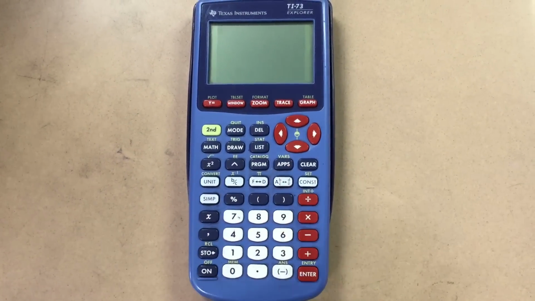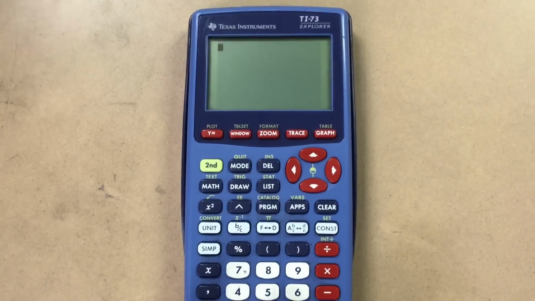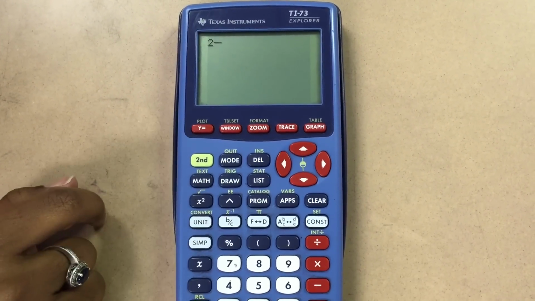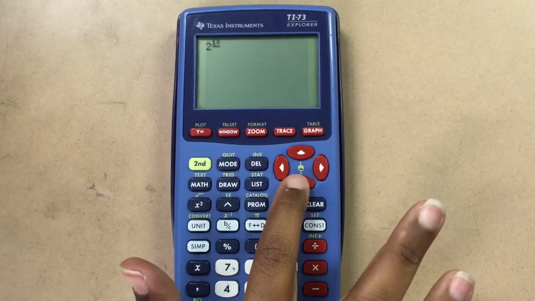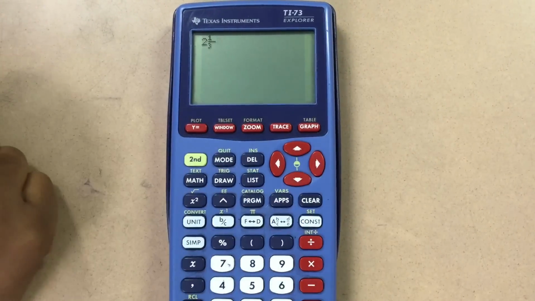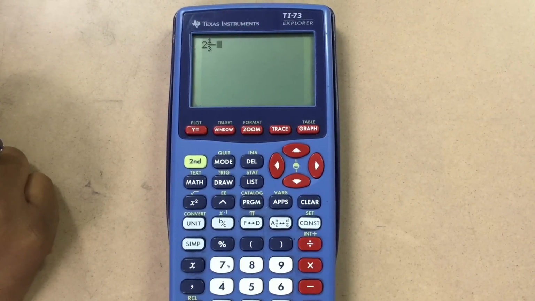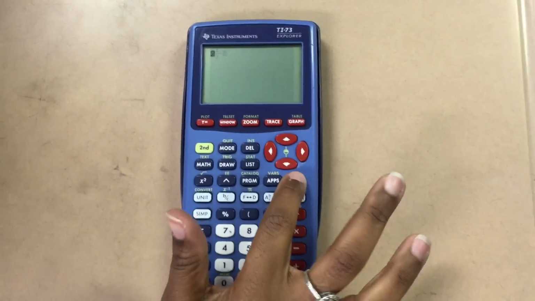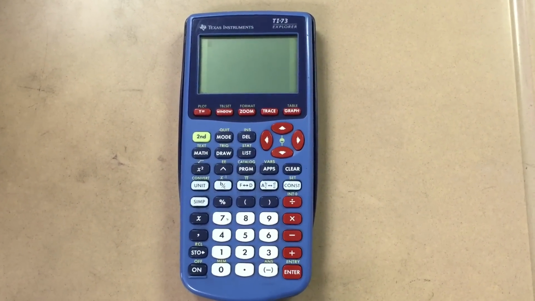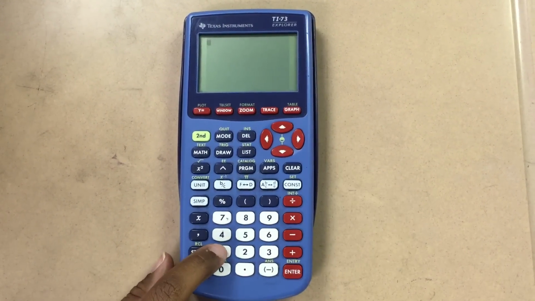So let's do another one. Let's say I want to put in 2 1/3. I hit my whole number, then I hit the unit button, then I hit the 1, go down, hit the 3, then go over, and now I have 2 1/3. And so let's do one together. So let's say we want to put in 1 7/10. So I'm going to put my whole number in.